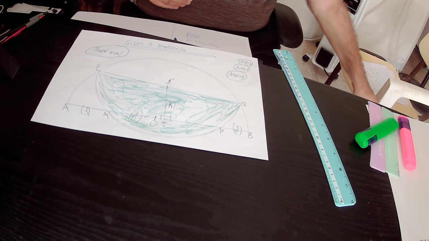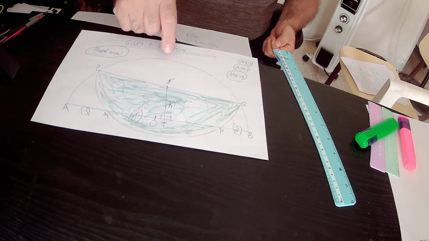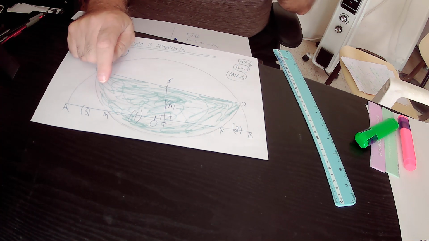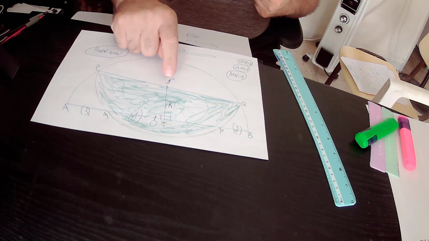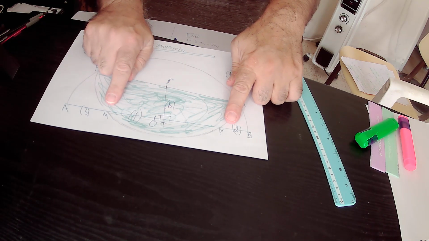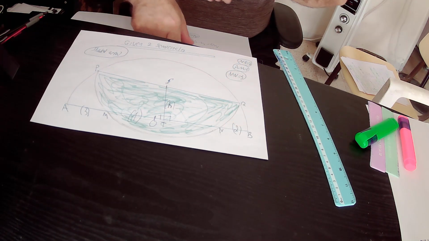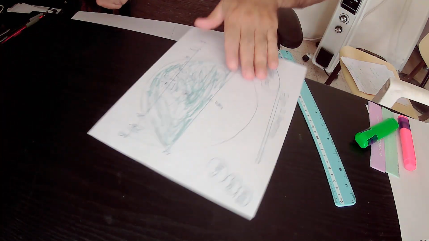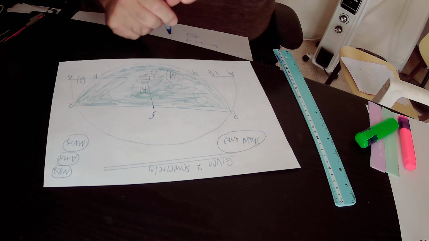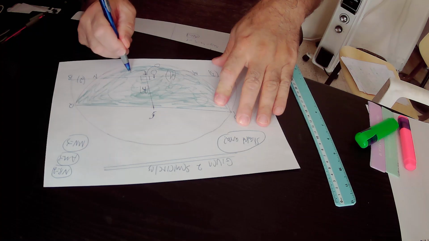What is in our drawing? From point S, that is the center of this semicircle, we draw perpendicular ST on chord MN. And therefore, according to rule 15, perpendicular ST bisects chord MN. If ST bisects chord MN, it means that MT equals TN.